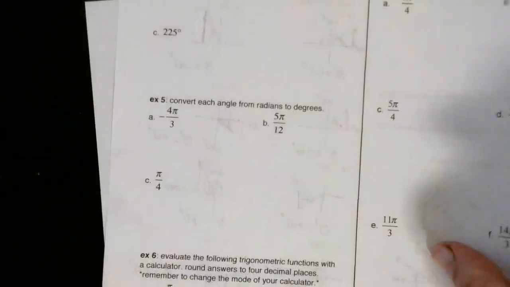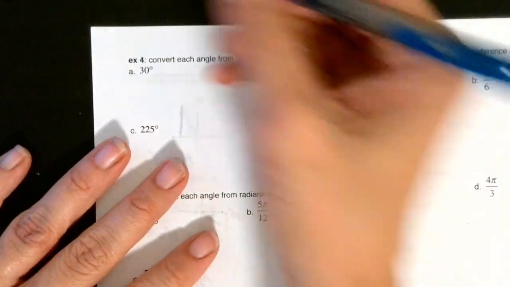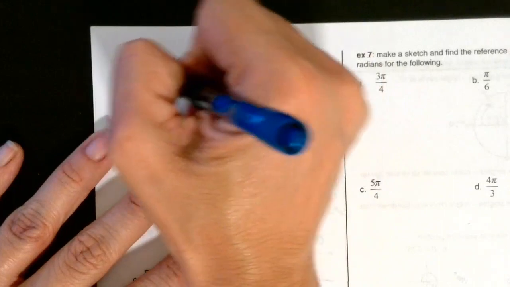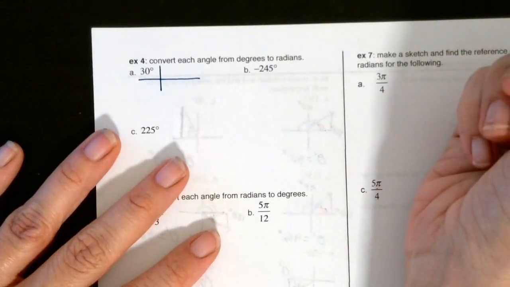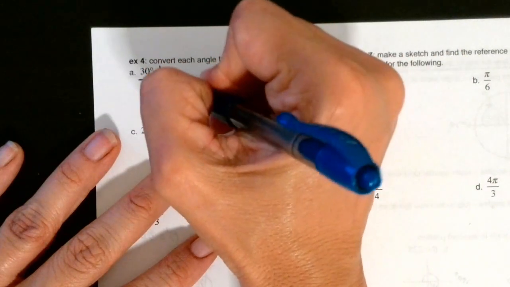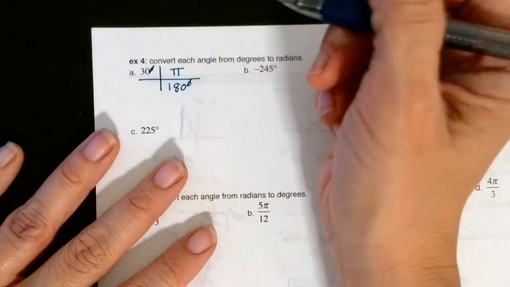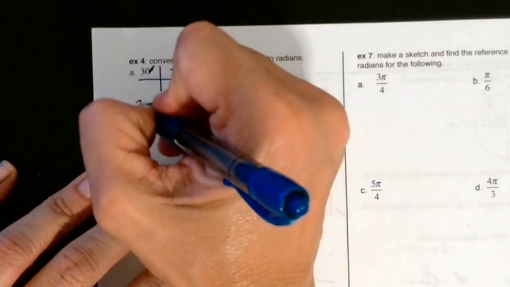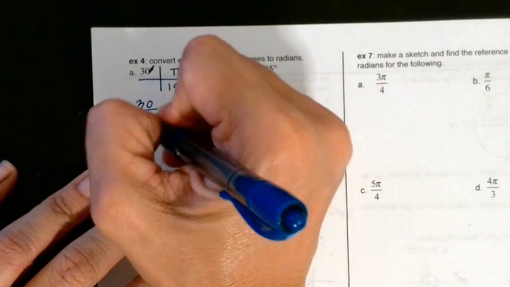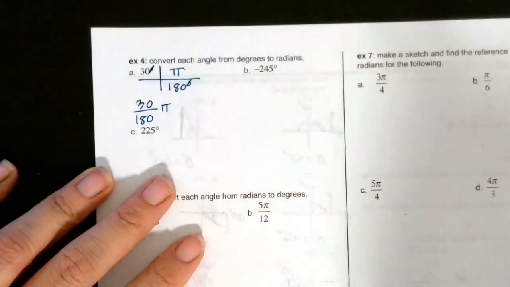All right. So this one right here says convert each angle from degrees to radians. So whenever I do these, I just set up a chart like this. And you're going to multiply within this chart. So I'm trying to get rid of the degree symbol. So I'm going to put 180 degrees and say that's equivalent to pi. The degree symbols will cancel. And then I have 30 over 180 times that pi. So 30 over 180 times pi.